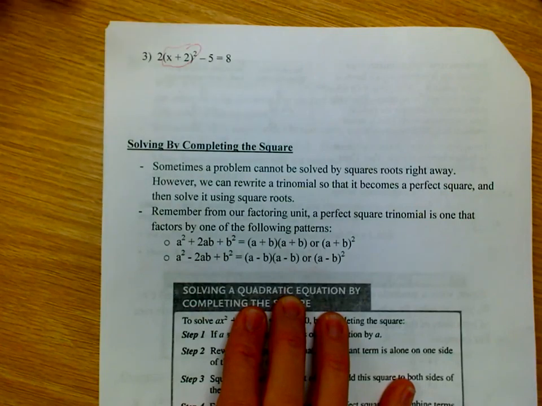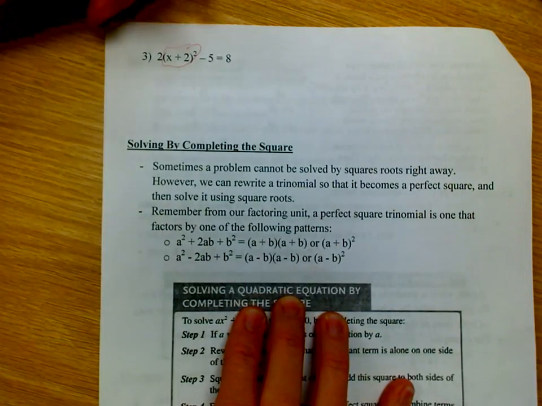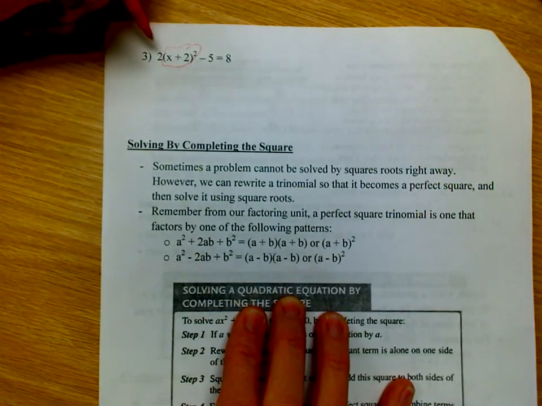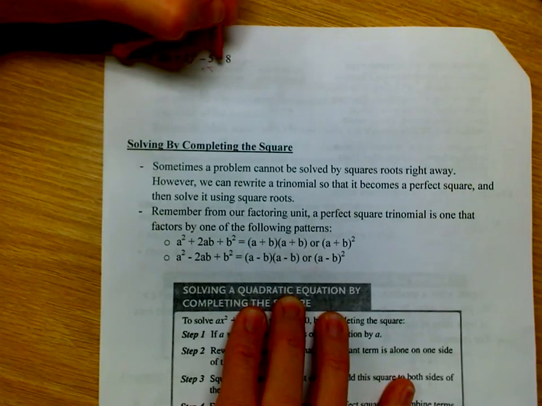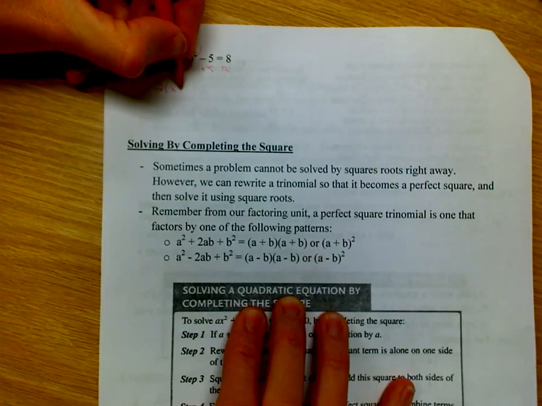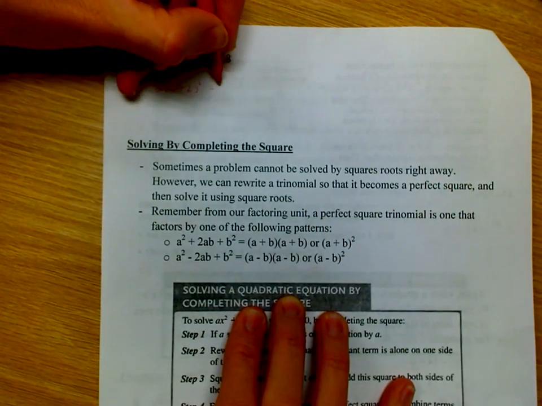So if you look at example 3, right now we have 2 times (x plus 2) squared minus 5 equals 8. I need to get this expression by itself so that I can square root and cancel out the exponent. The first thing I'm going to do is add 5 to both sides. That will get me to 2 times (x plus 2) squared equals 13.